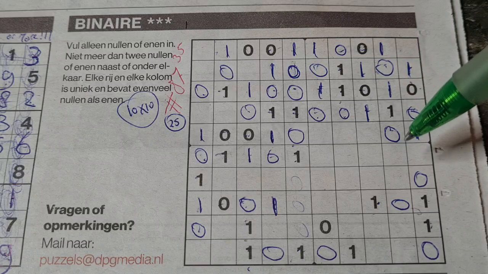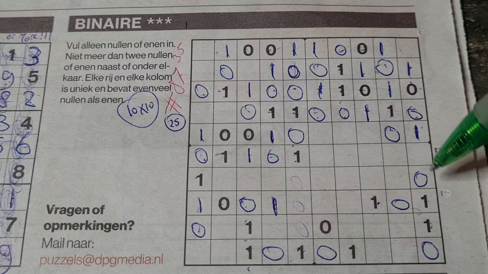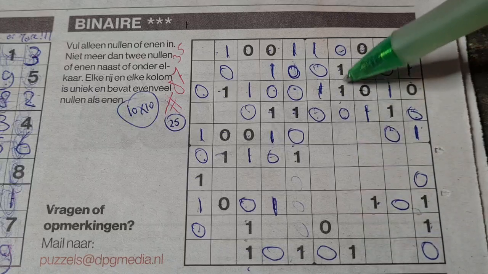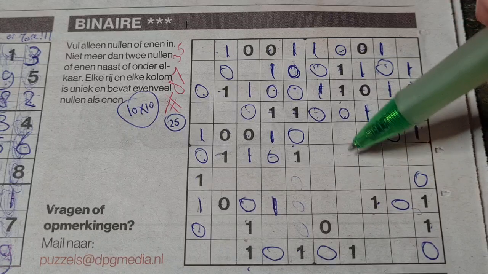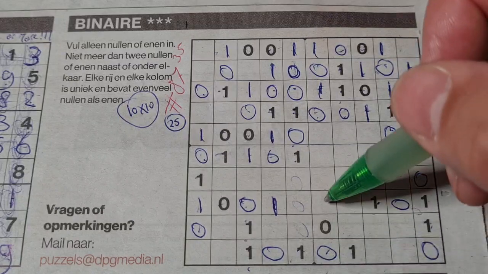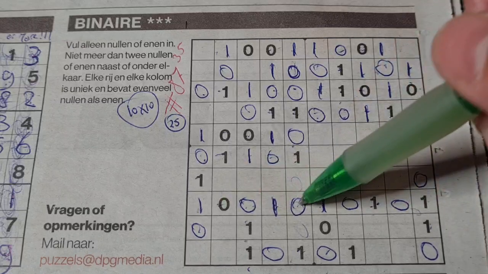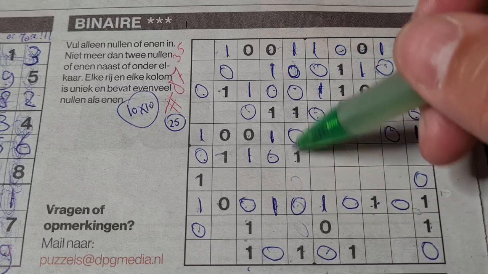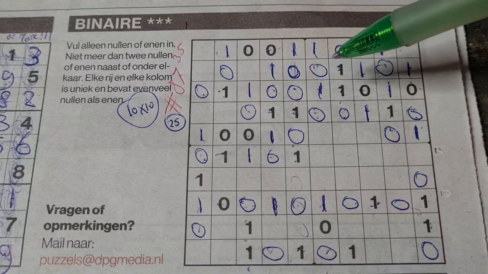1, 2, 3, 4. Double O, overlooked. Here no, here one, there one. Between the ones comes an O. Between the ones comes an O. 1, 2, 3, 4, 5. Correct. And now, still having troubles. 1, 2, 3, 4.